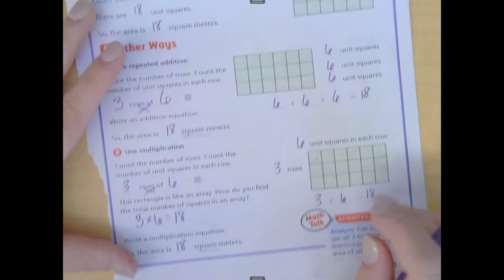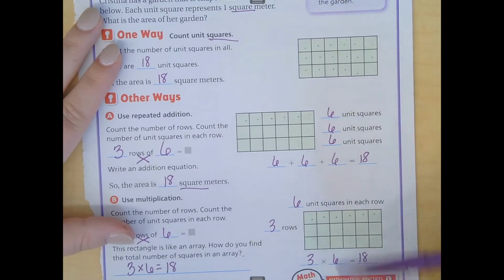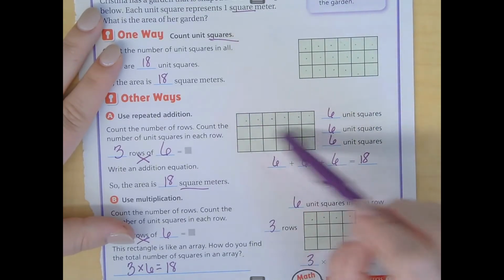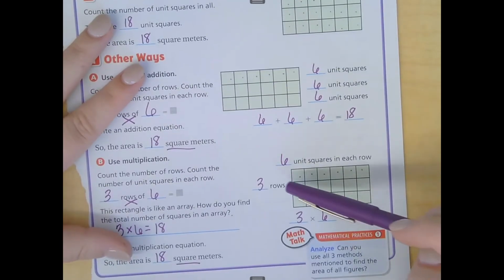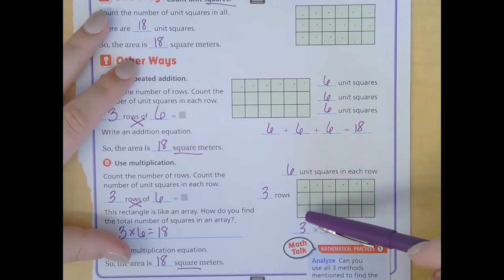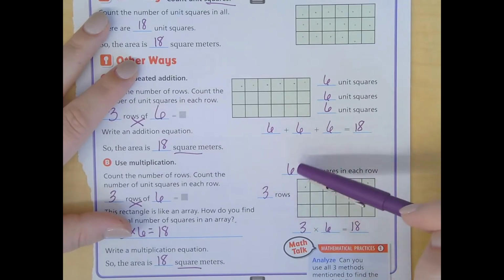So there are different ways you can find area. You can always sit and count up all the squares. You can add up each row or even add up each column. Or you can do it like an array if it's a rectangle or square and multiply rows times how many in each row. All right, flip it over.